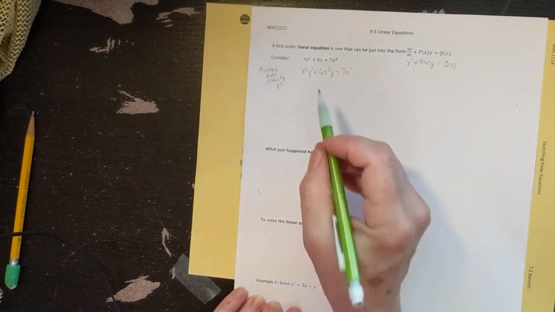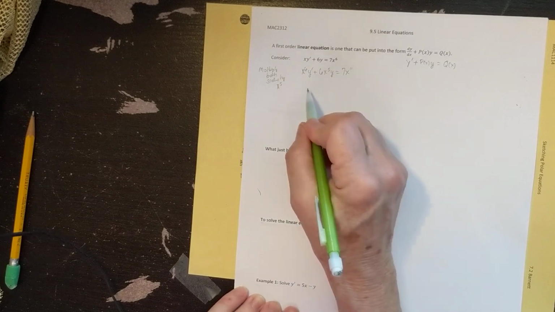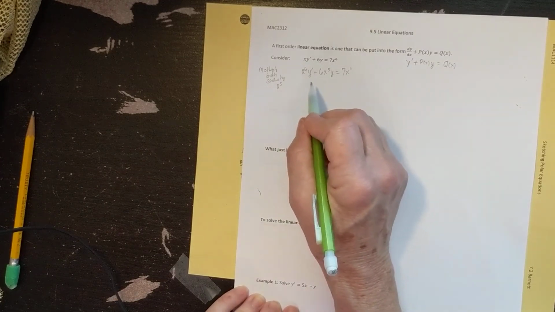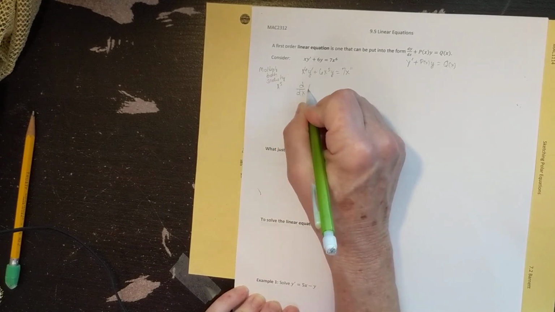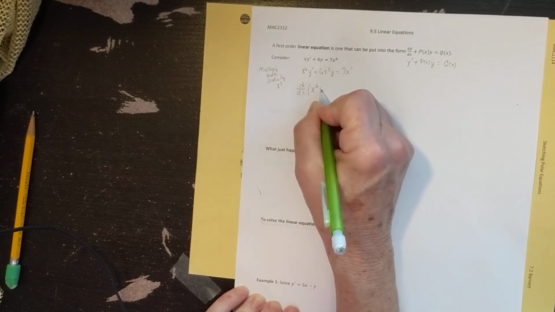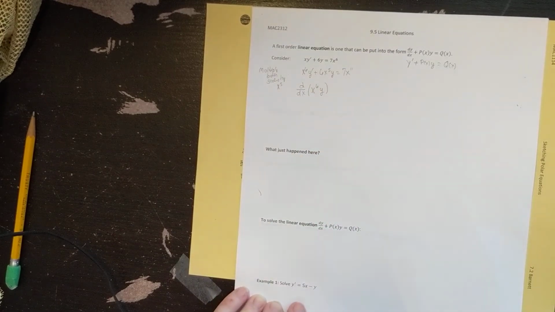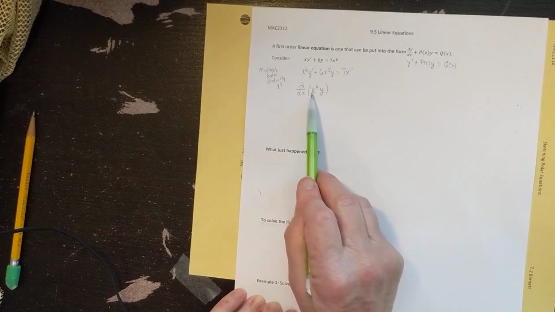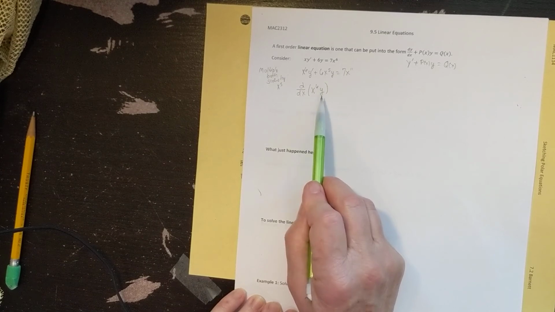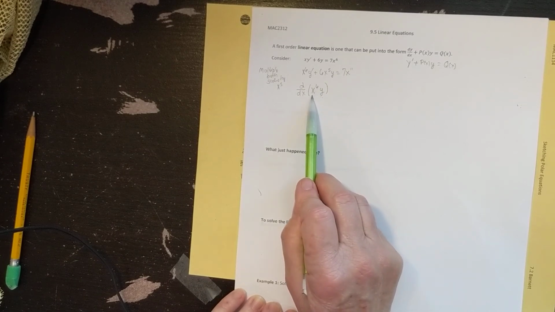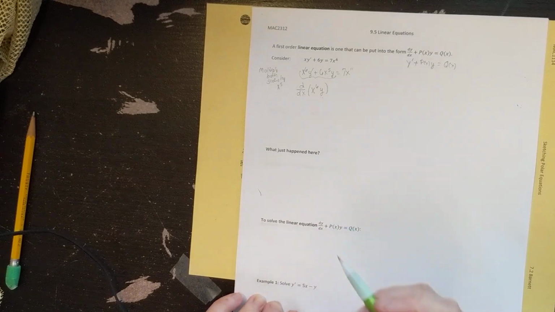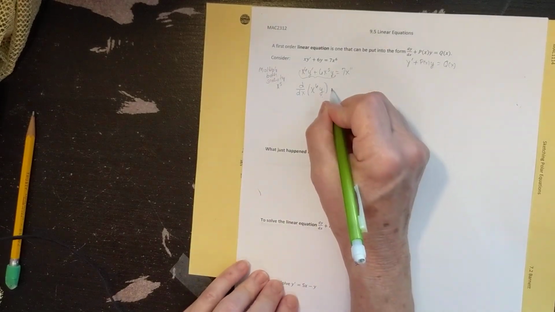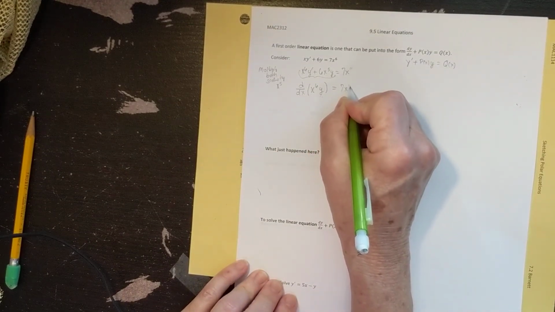All right, fine. What did that do for me? Well, if you look at the left-hand side, this is actually the derivative of a product of functions. This is actually the derivative of x to the sixth times y. I'll just say it out loud: first function times the derivative of the second, plus second function times the derivative of the first. The derivative of x to the sixth is 6x to the fifth. That is exactly what this is. This is the derivative of x to the sixth times y. I didn't do anything to the right-hand side. I'm just copying it down.